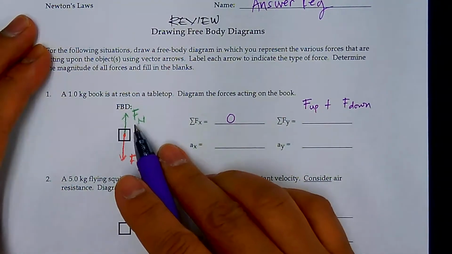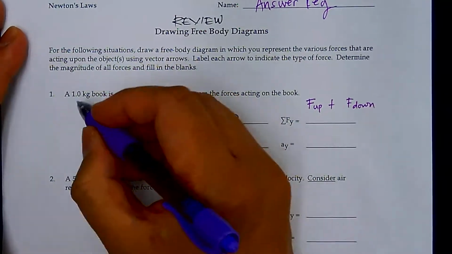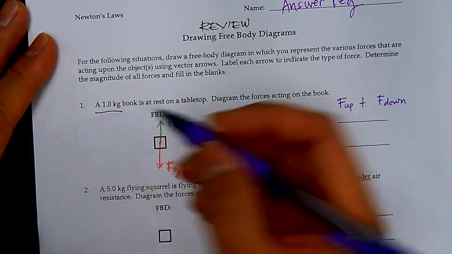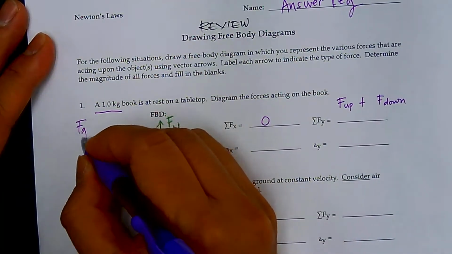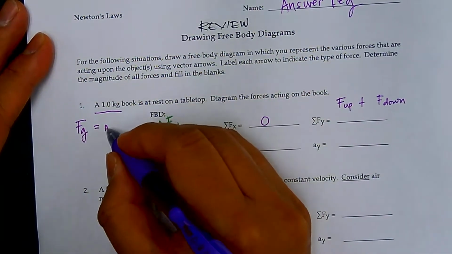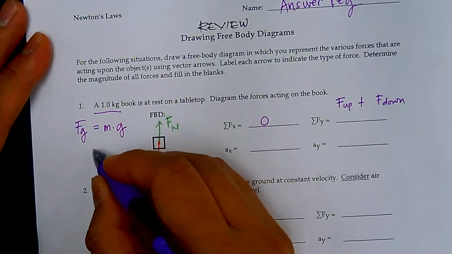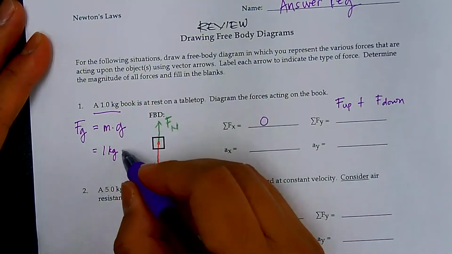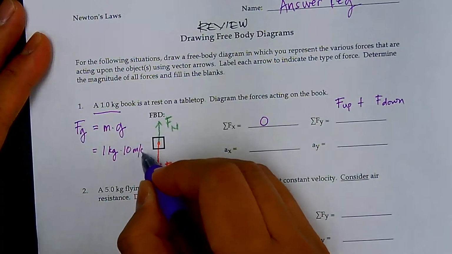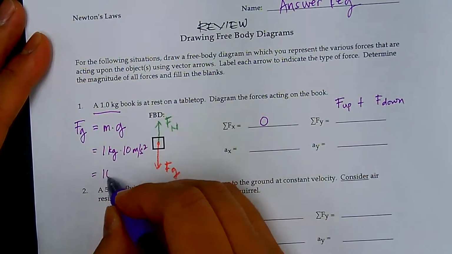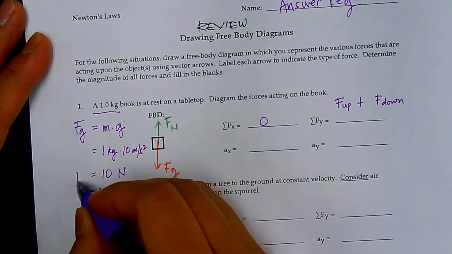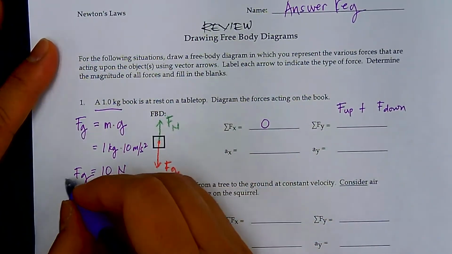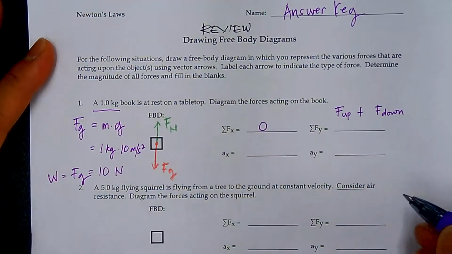Given the mass is 1 kilogram, I'm going to find the force of gravity, which is equal to mass times g. Mass is 1 kilogram and g is 10 meters per second squared, giving me 10 newtons, which is also equal to the weight.